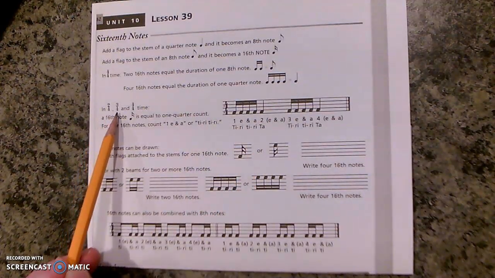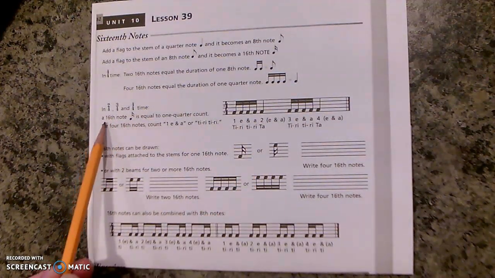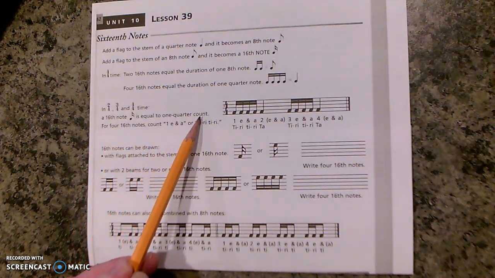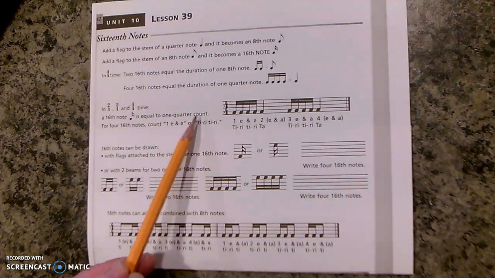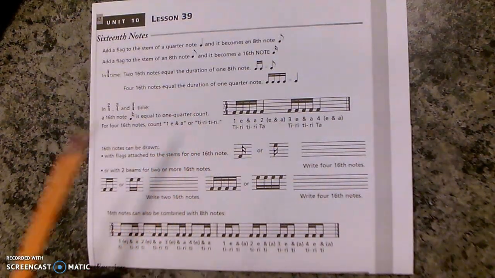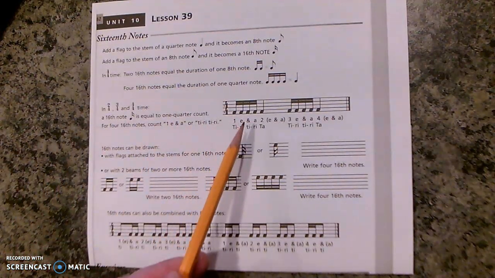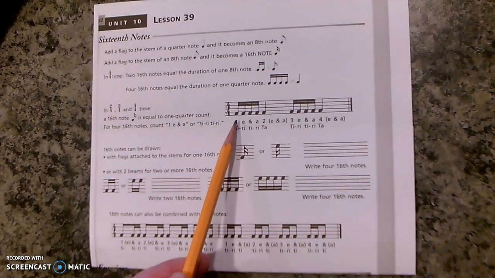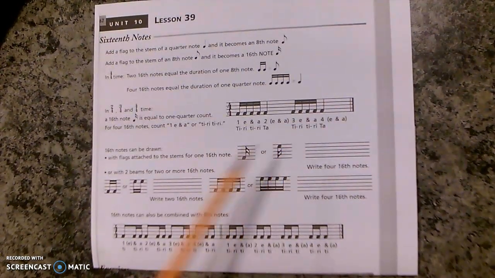In 2/4, 3/4, and 4/4 time, a 16th note is equal to 1/4 of a count. So that's why it takes 4 of them to equal one beat. And we will count those 1 enda, 2 enda, 3 enda, 4 enda. So let's count this rhythm together. 1, 2, ready, go. 1 enda, 2, 3 enda, 4.